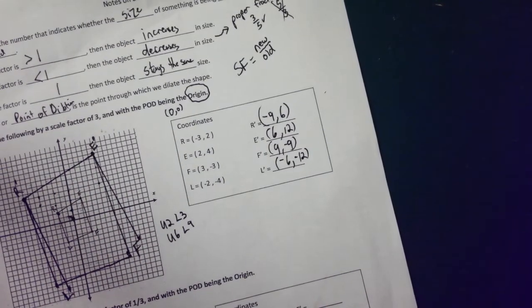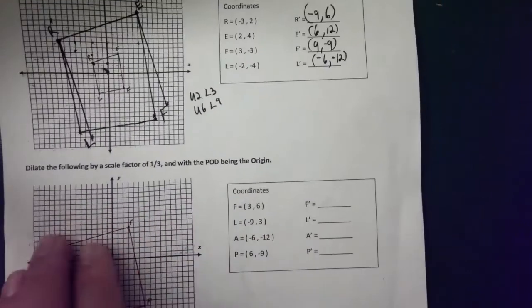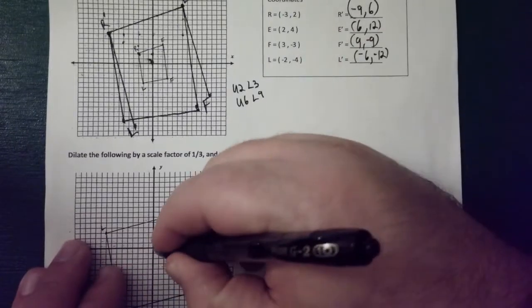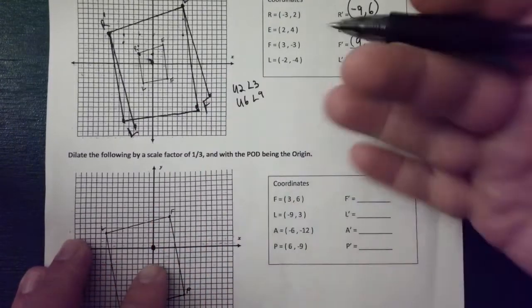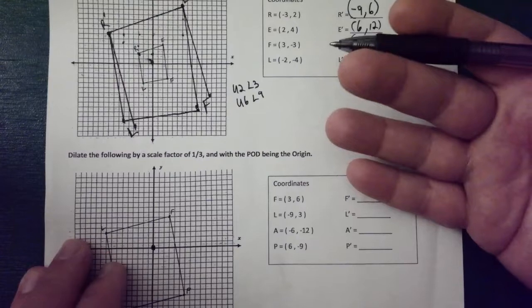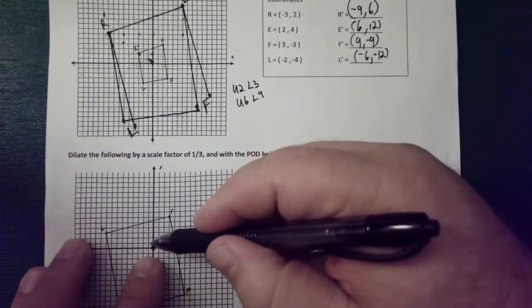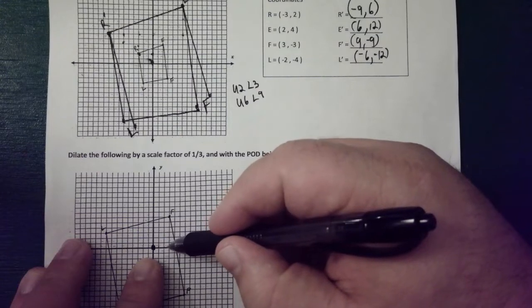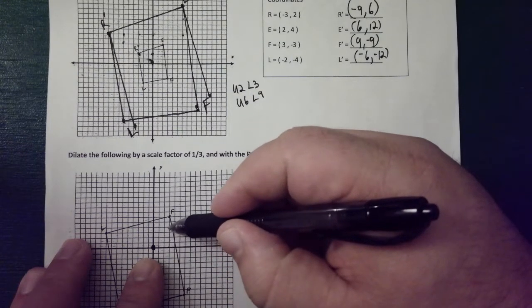All right, down to this next one. We're going to take a scale factor of 1/3. We're going to do the same thing as through the origin. I'm going to do one the hard way, and then I'll show you the easy way. The hard way is to say, okay, to get from here to F, I go over 3 and up 6.